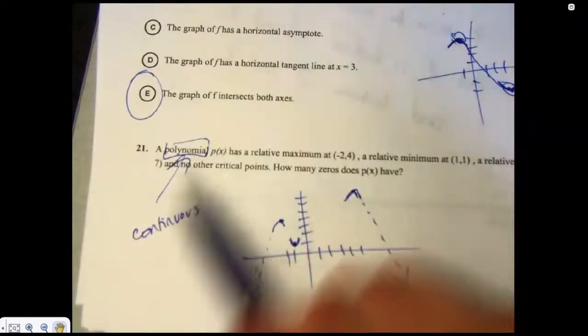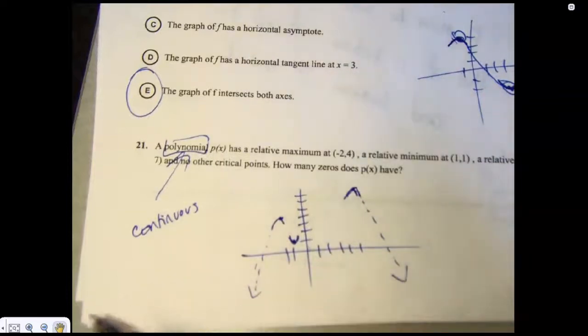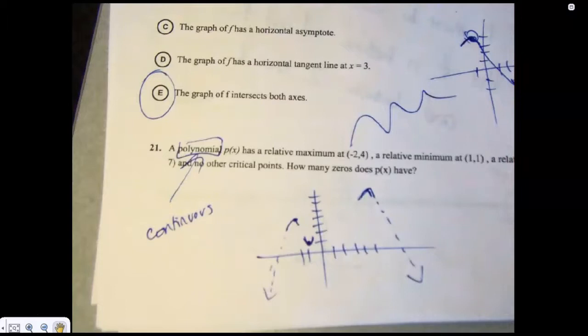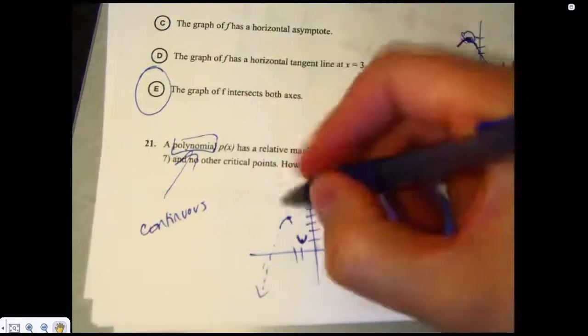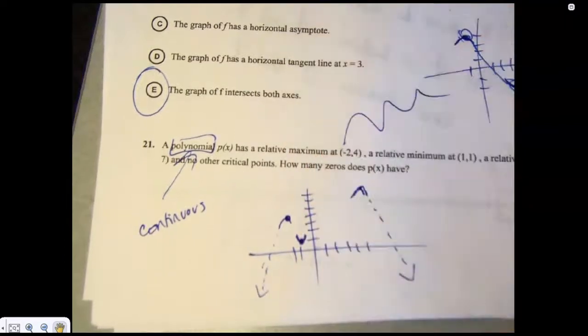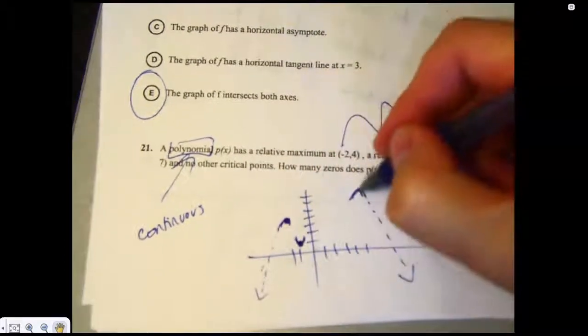21. So, first of all, polynomials are continuous. Polynomials like x squared, x cubed, x to the 4th, it's just like wiggly stuff. Again, relative max, here negative 2, 4, relative min at 1, 1. So we got a max, a min, and then a max up here.